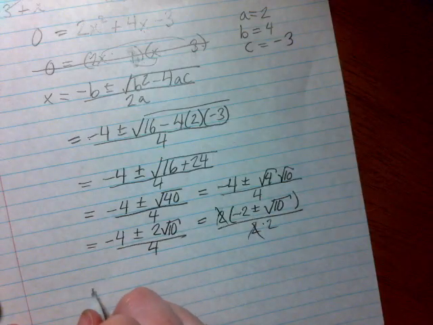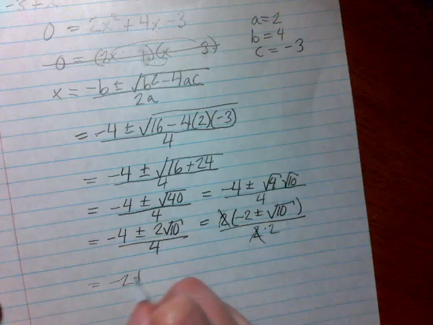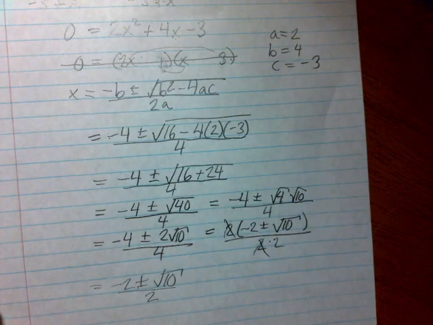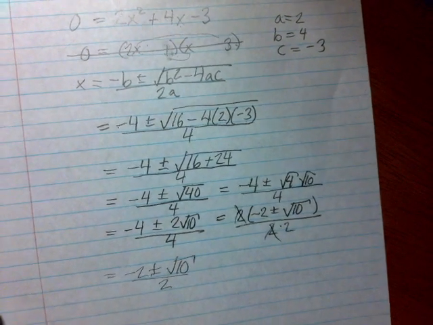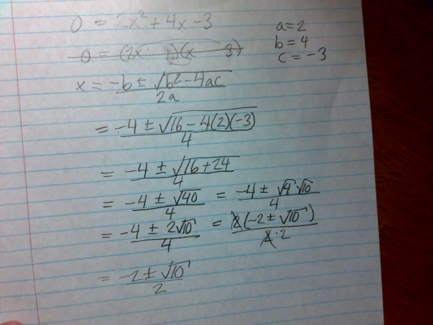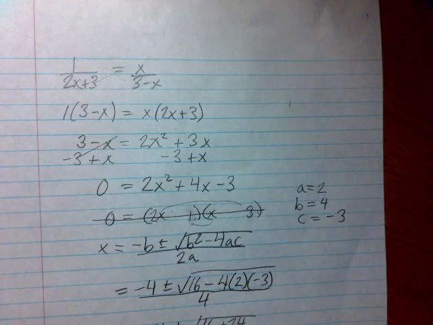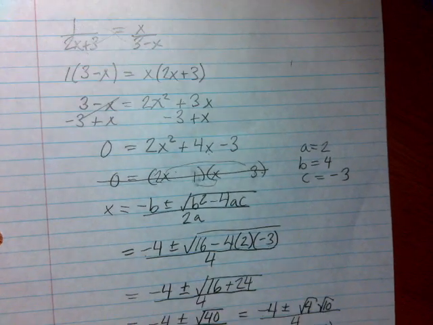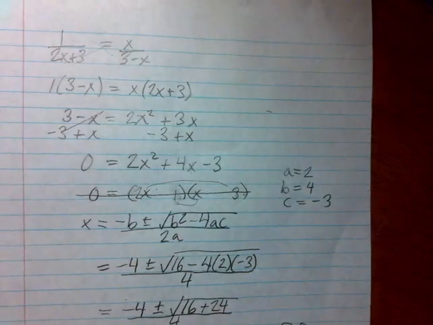Okay, so my final answer here that I'm getting is negative 2 plus or minus square root of 10 over 2. Okay, so now what we need to do is, because it's got those square roots in it, I would put that into a calculator and get both approximate solutions. And then I would go back to my original equation here, plug into both sides, and make sure that it's still equal. I don't really anticipate any problems, only if I made a mistake. But I'm going to let you guys imagine me doing that on your own. And I will go ahead and stop the video here.